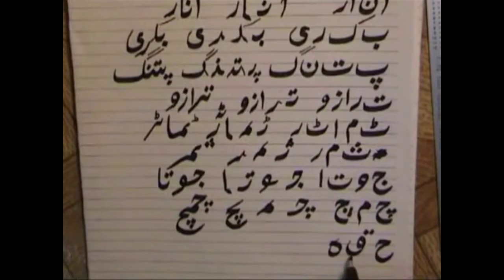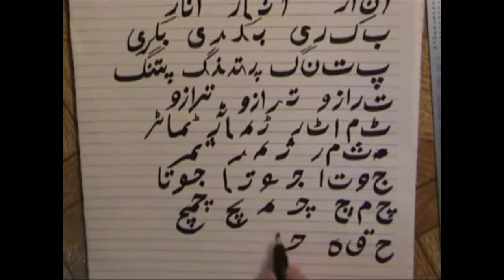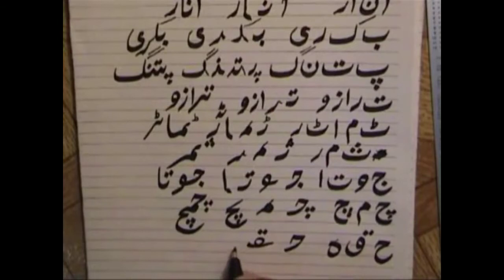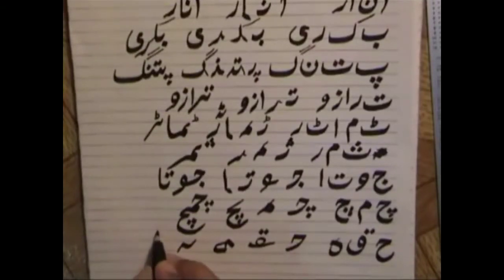So all are connectors, and we will combine them in one group. This is the initial position of hey, this is the middle position of kaf, and hey we can write like this, with a connector here, or we can write hey like this also. Let me write it. So, hookah.